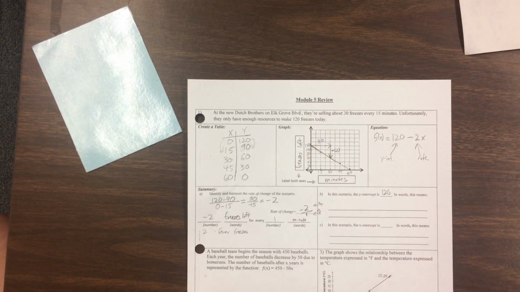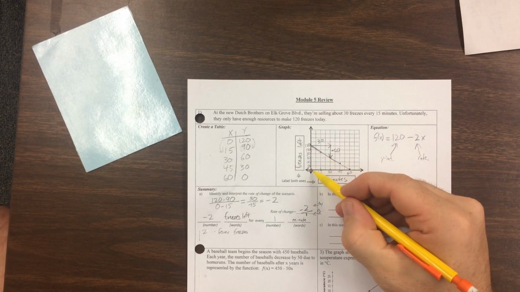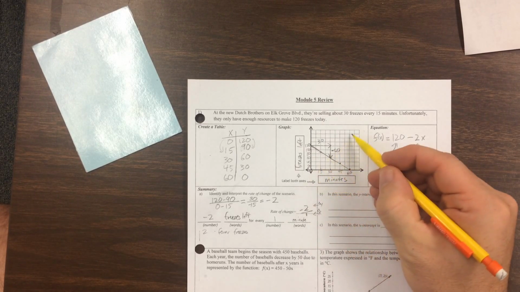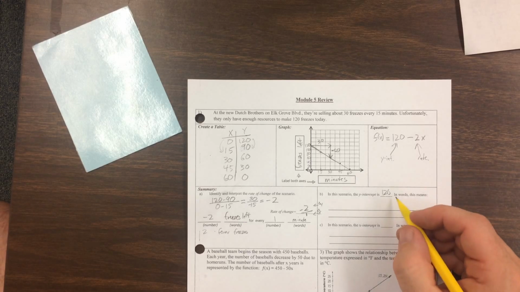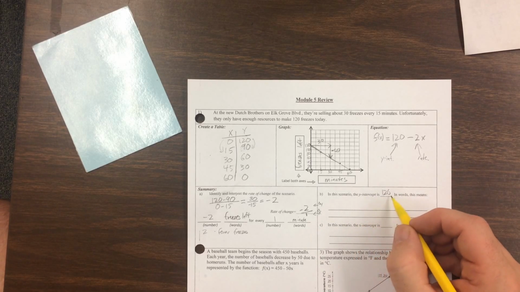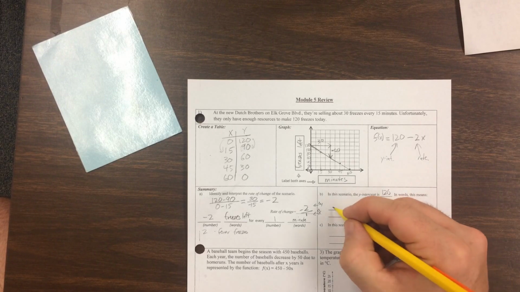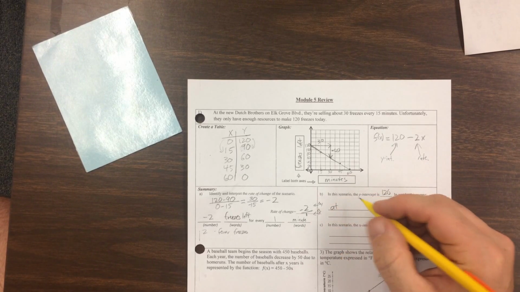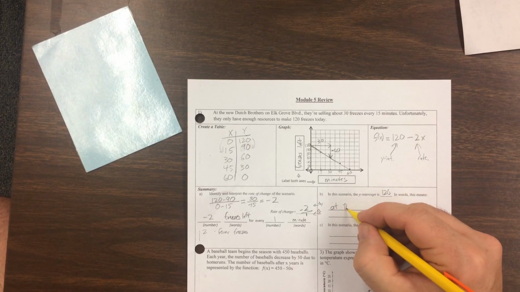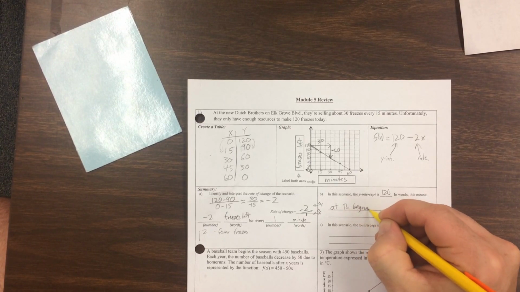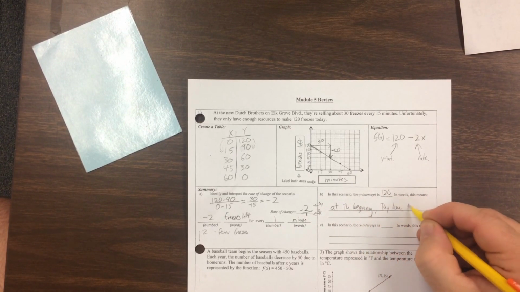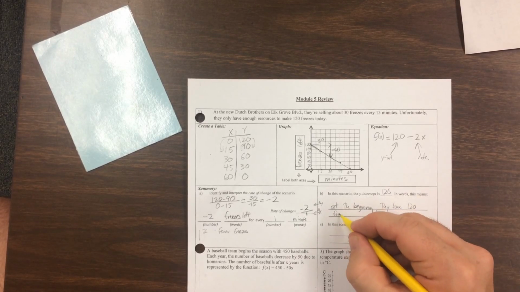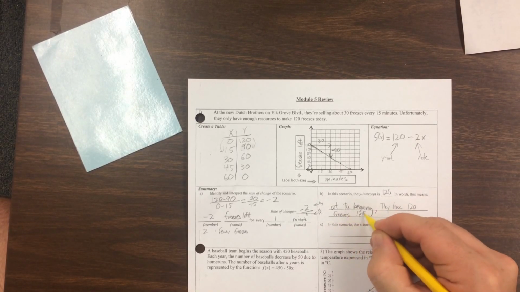Now, again, if you did it a different way and you decided to start here, then you'd have going up from 0, 0. So that would be both your x and y-intercept. But in this case, the y-intercept is 120. So in words, this means at 0 minutes, or at the beginning, they have 120 freezes left.